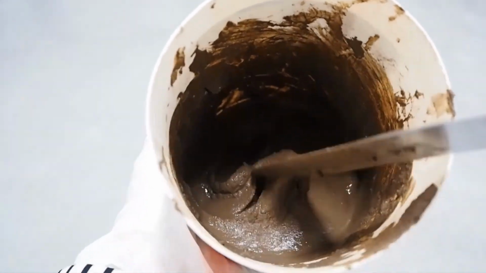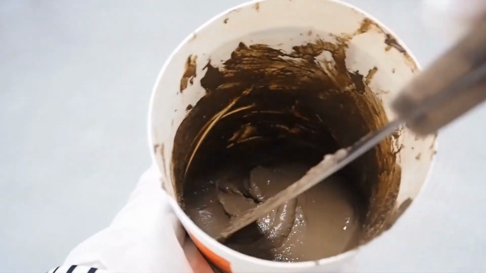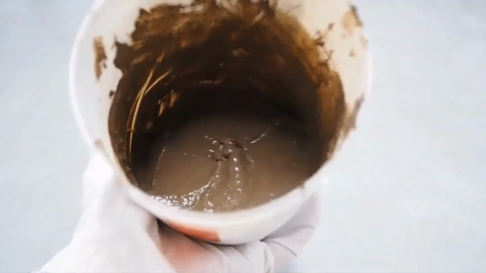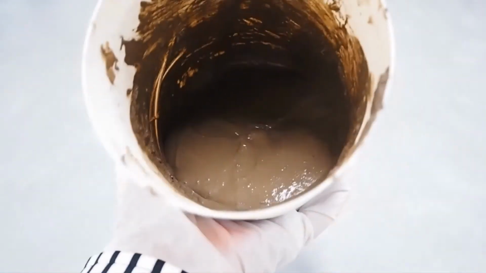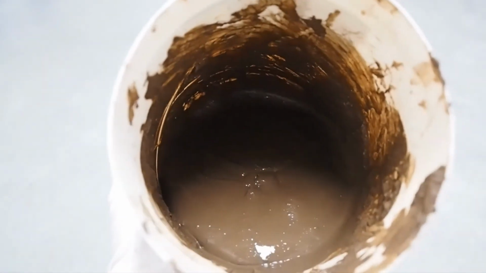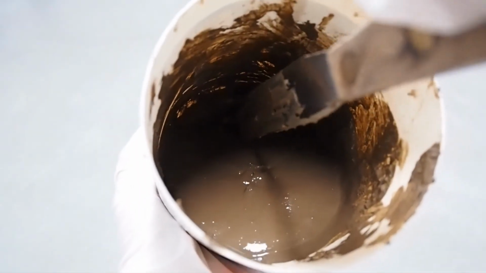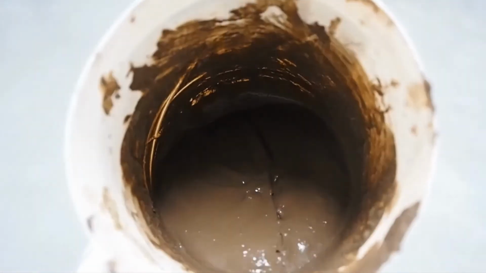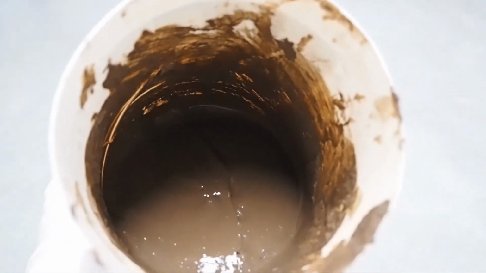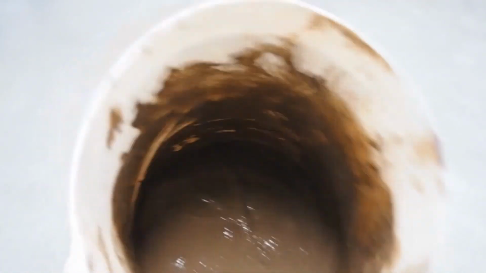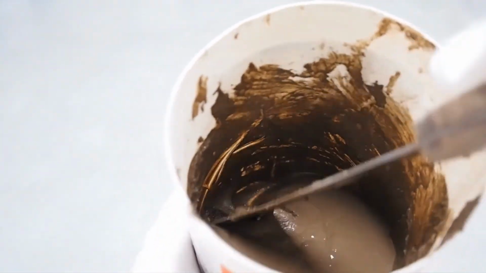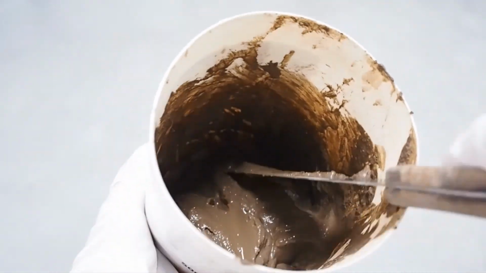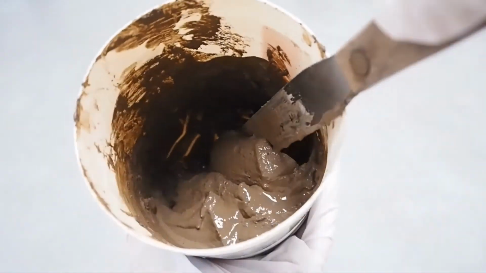This is nearly saturation. The paste slides freely. We need to add some deionized water.